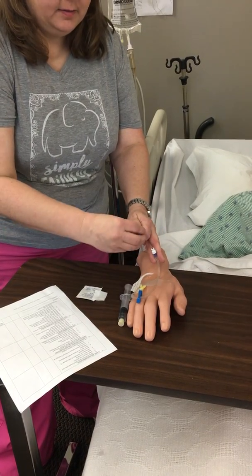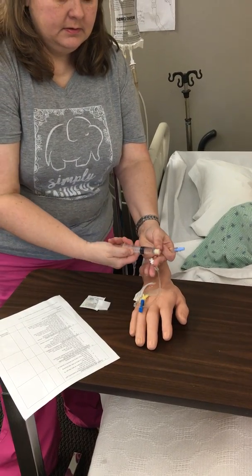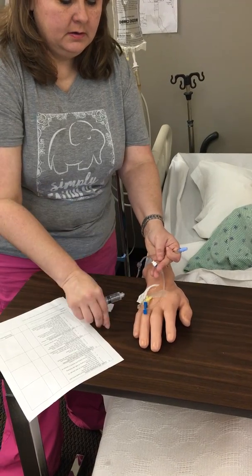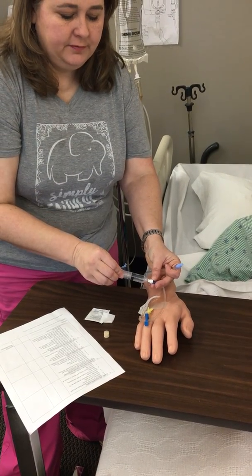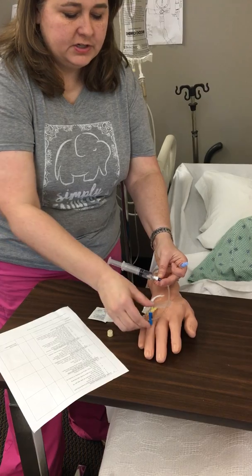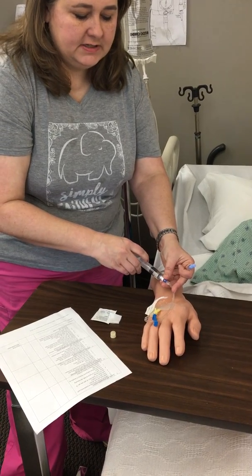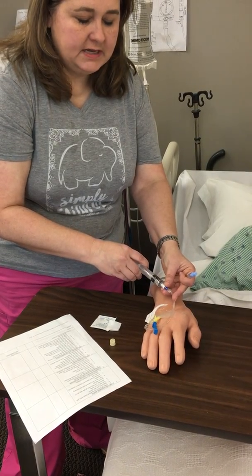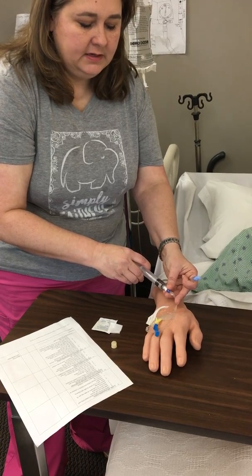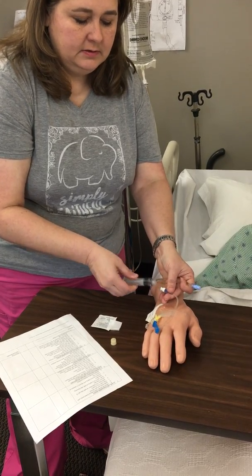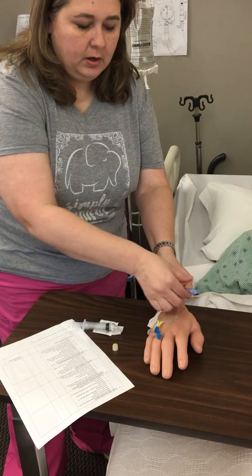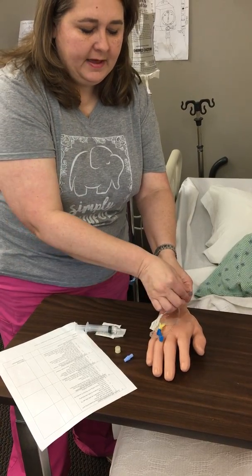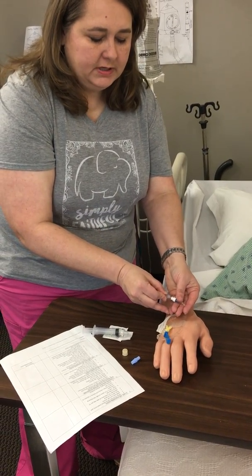Whoops, I'm sorry. Back up one step. I need to flush at this point. So I've removed my cap. I'm going to flush with 2.5 milliliters of flush. Unclamp my extension set. I'm going to flush with a smooth and steady flush here with my saline, 2.5 milliliters. I'm going to lay that right on my alcohol. Now let's uncap that tubing, and we're going to connect here.